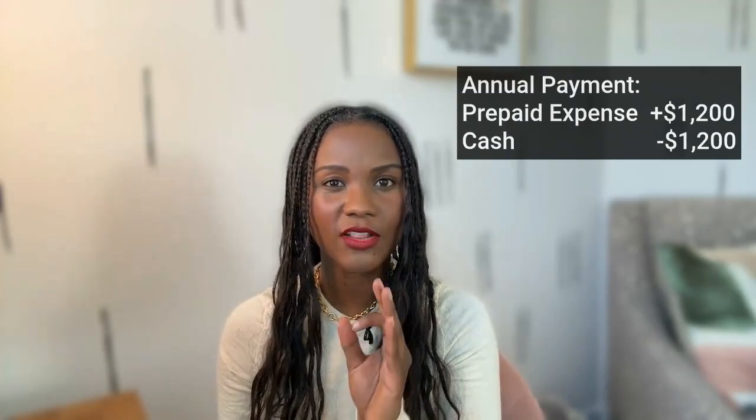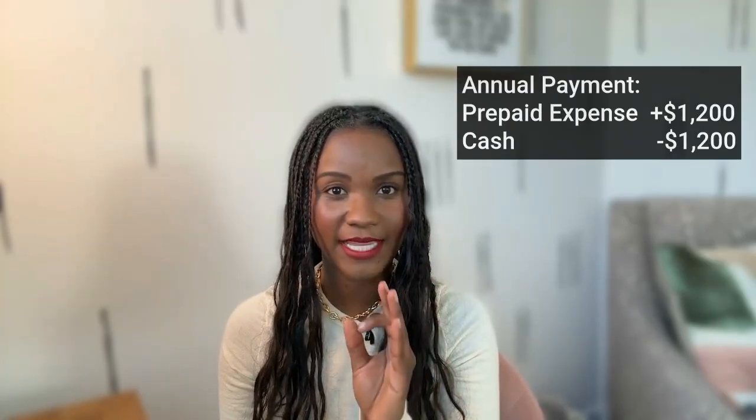When the $1,200 appears on a bank or credit card statement, that transaction would be categorized as an expense account in your accounting system. Let's say the account is called software, and instead of categorizing the full $1,200 payment to software expense in the month it was paid, this is what you'll do instead. You record the $1,200 payment to an asset called prepaid expense.